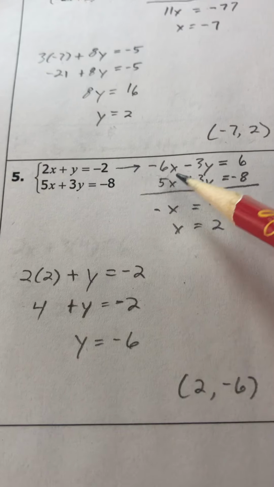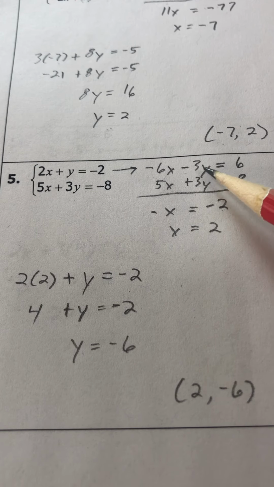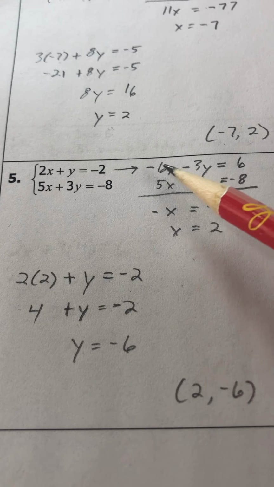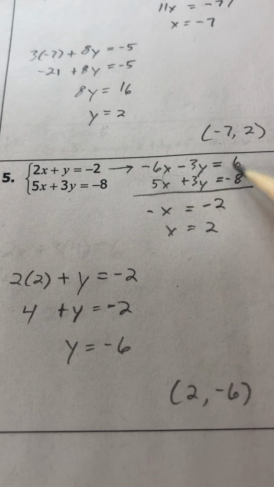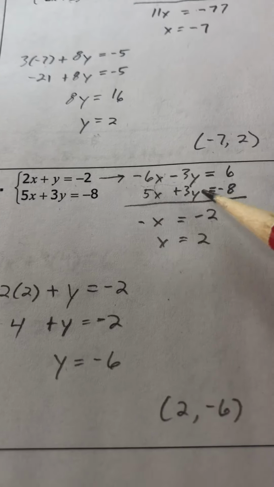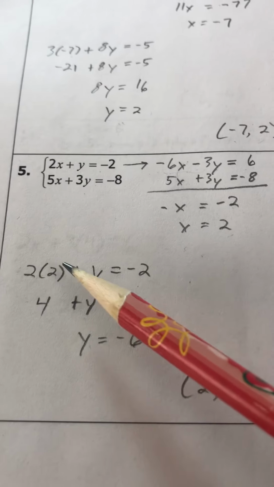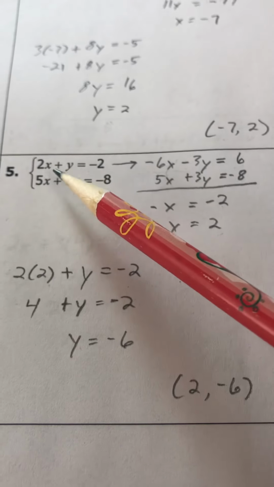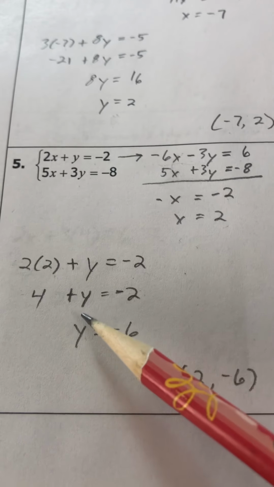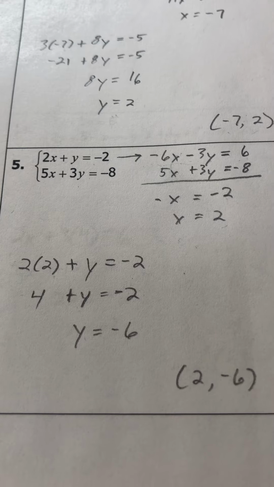For number 5, I ended up picking the top one to change and to get rid of the y. So I multiplied everything by -3. And you can see each term multiplied by -3, how that equation changes. And then I solved for x. I get x equals 2. I plug in my 2 in the top one because that seemed like the easier one to do. And I solve for y, and I get y equals -6.